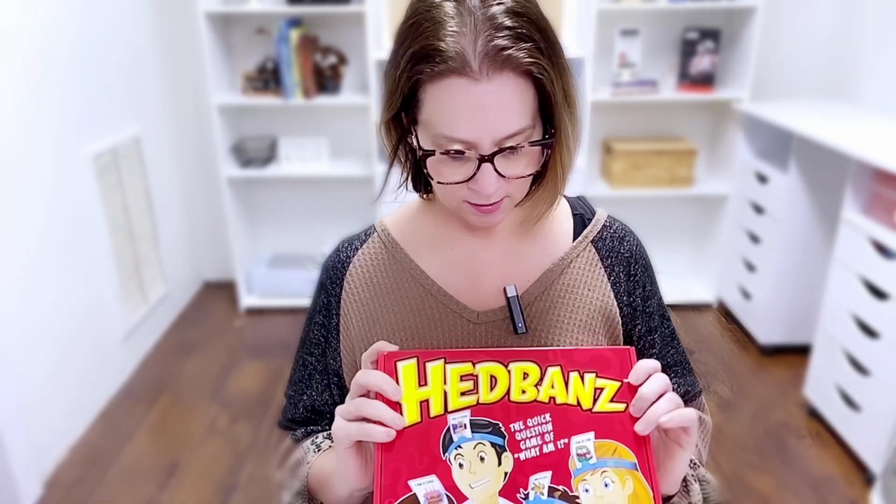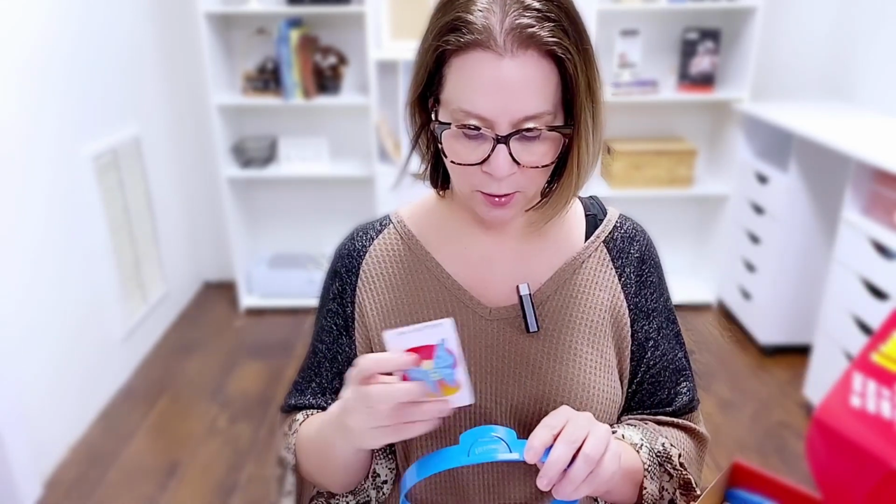Another game that I love is called Headbands. You can play up to 4 players. There are little headbands in the game, and you put a card on, and you can use a timer, depending on the age. The card says, I am a butterfly. Students will ask questions to figure out what their card is, like, do I live in the water? Can I fly? Do I exist today? And the other kids will answer.